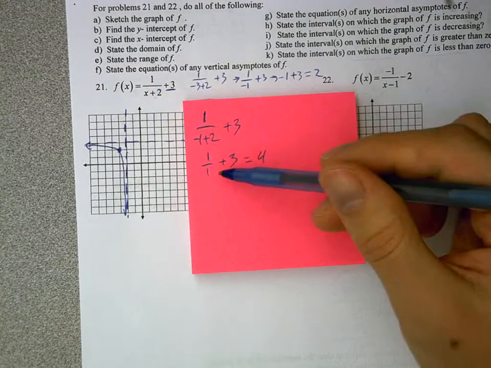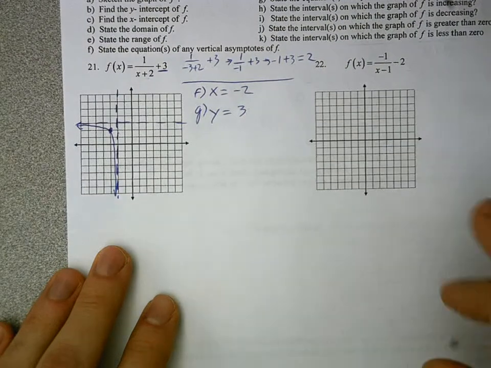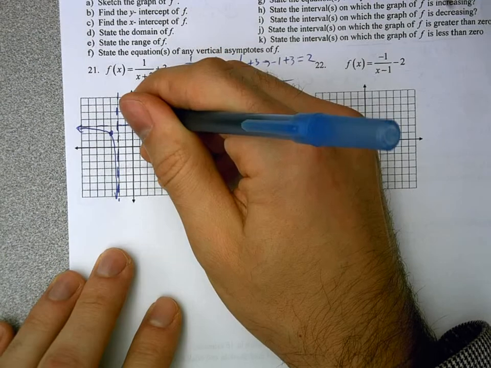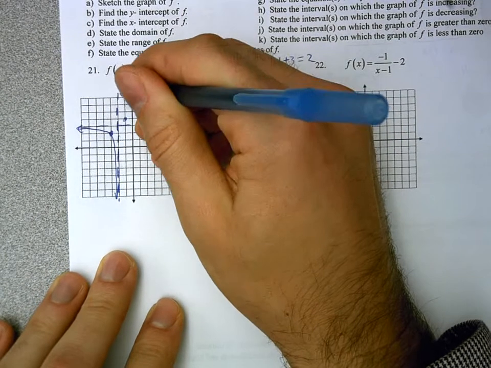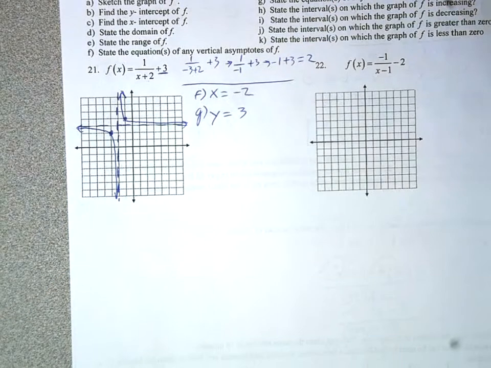All right, so we've got this one. We plugged in -1. We got out 4. That's right there. We can draw the rest of our graph in. Does anyone have questions about graphing?